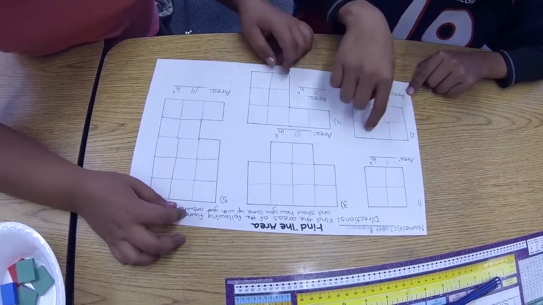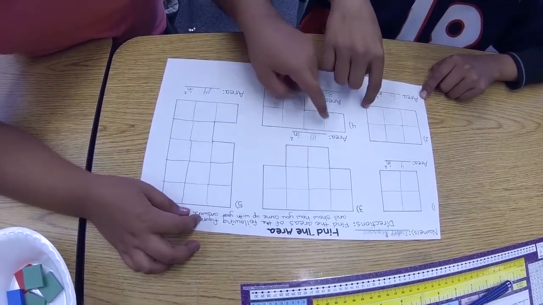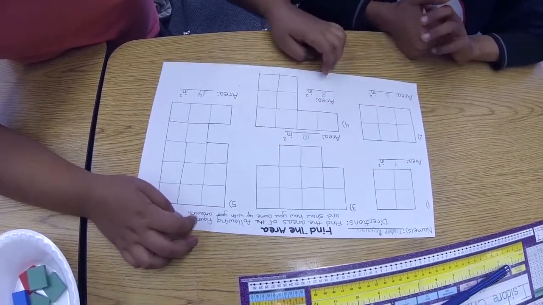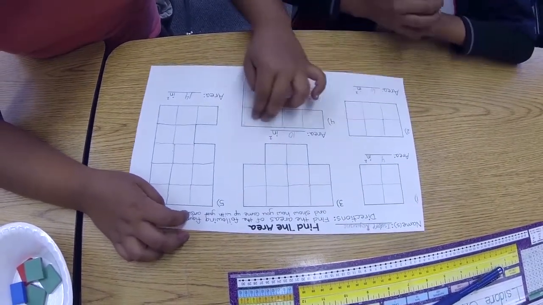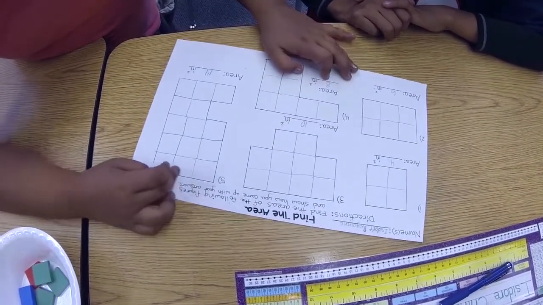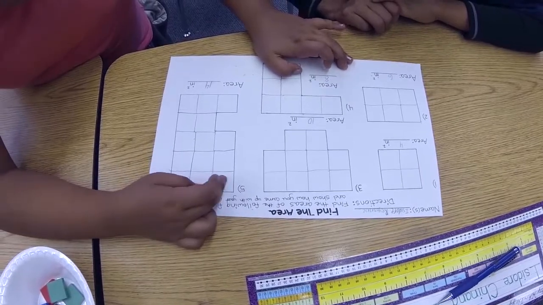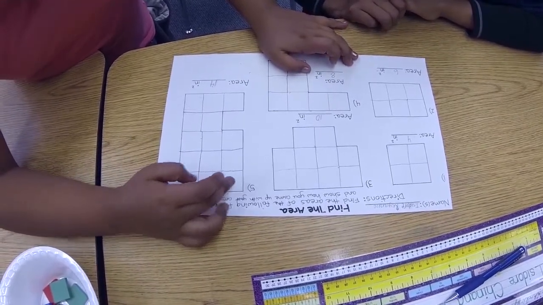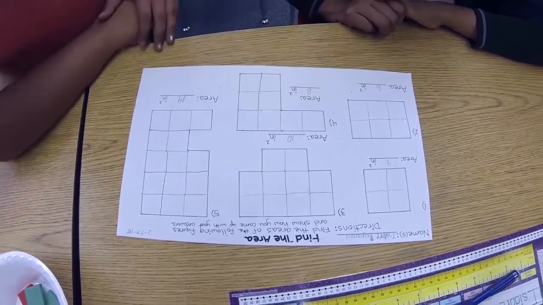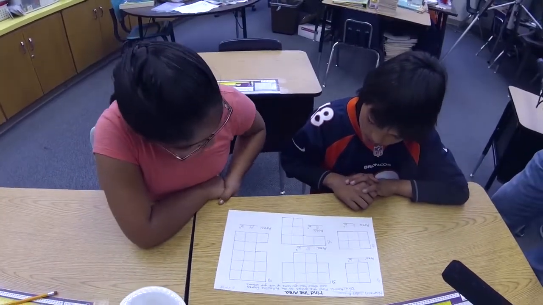How about like this? And then 2 plus 8 will give us... 4 plus 4 will give us 8, and then for this one, 10 plus 4 will give us 14. Okay.